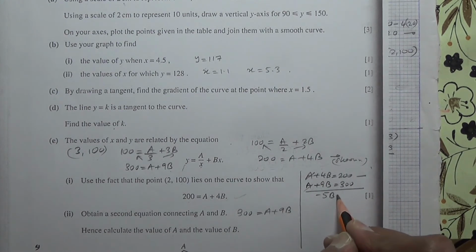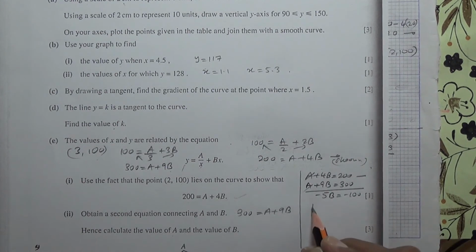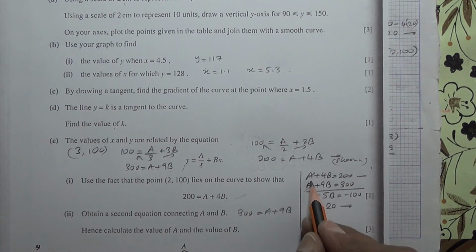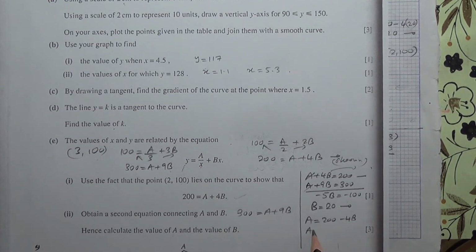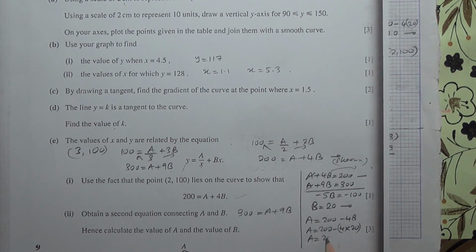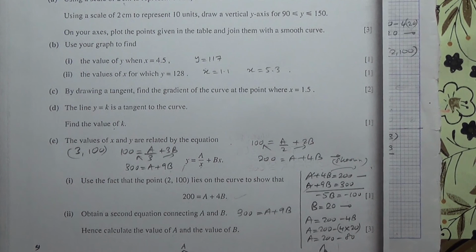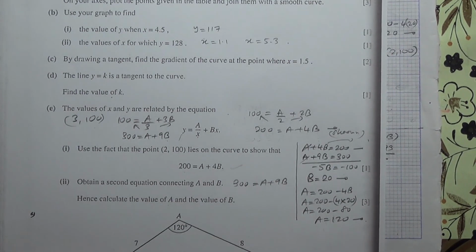Minus 5b is equal to minus 100, meaning that b is going to be equal to 20. And therefore a is equal to 200 minus 4b, that is 200 minus 4 times 20, because b was 20. So a is equal to 200 take away 80, a is equal to 120. And here we are for this question. Take care.